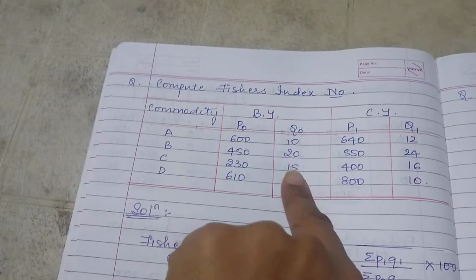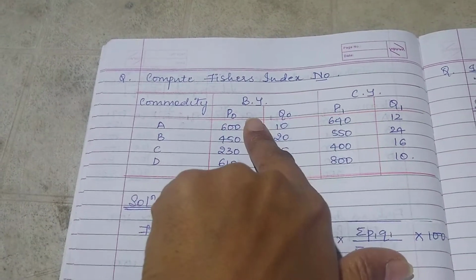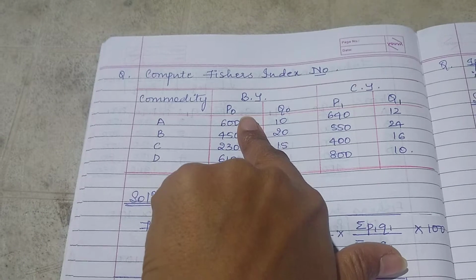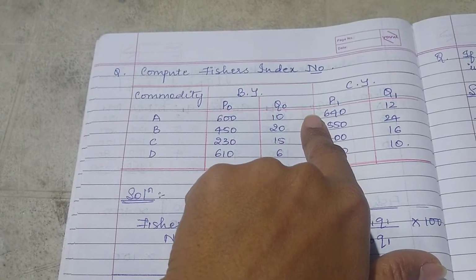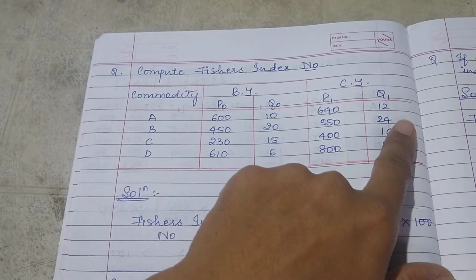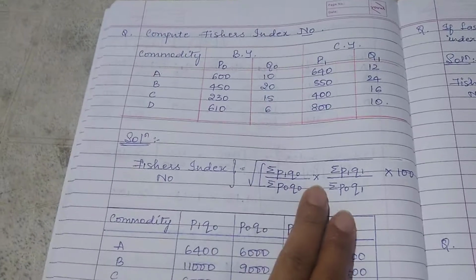After that, your second problem, calculate Fisher's index number. In this problem, they've given you directly the base year and the current year. Base year's price will be denoted by P0, current year's by P1, quantity of base year by Q0, current year's quantity will be by Q1. Okay. Now this is the formula.